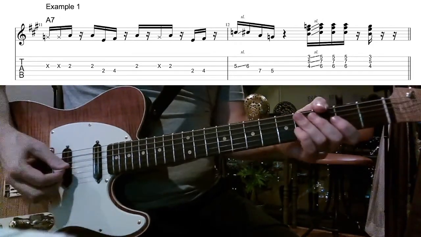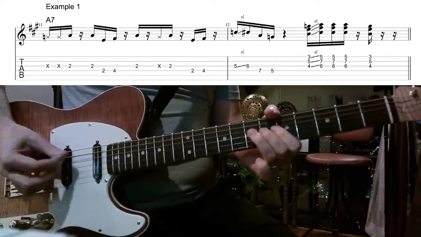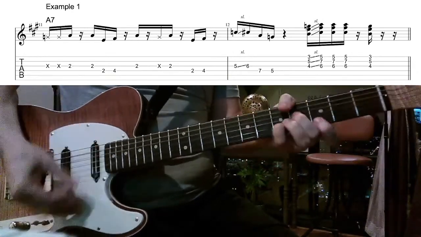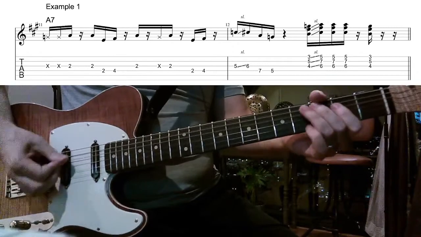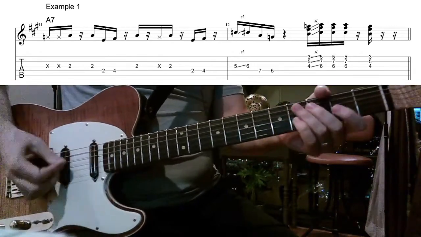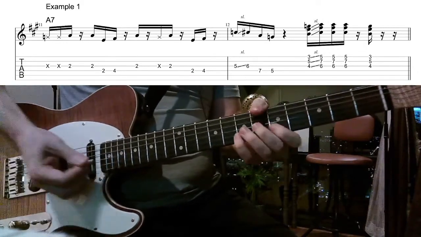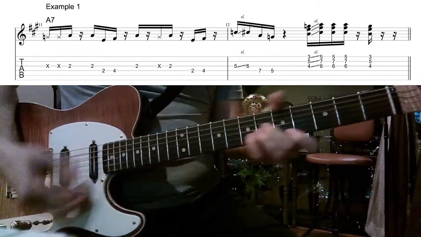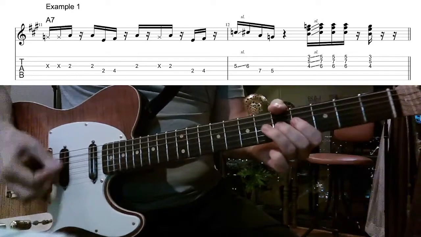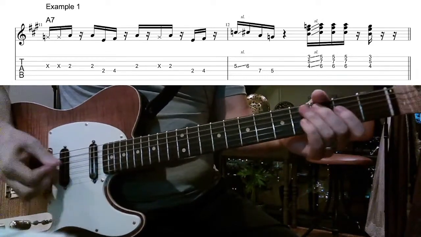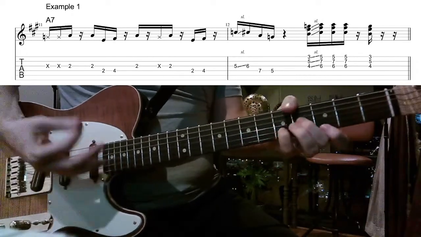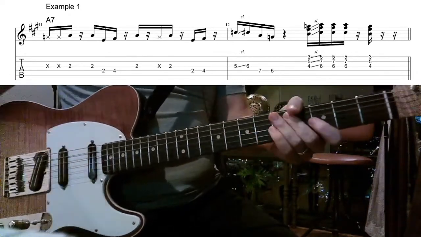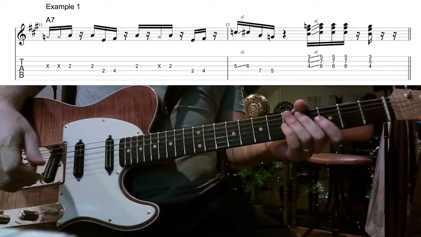Here we go. Alright guys, so that is the first example.